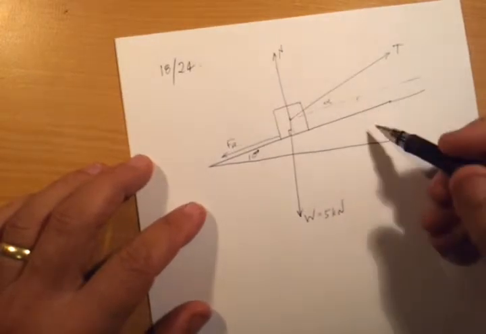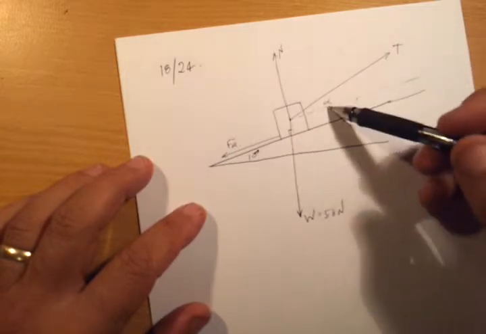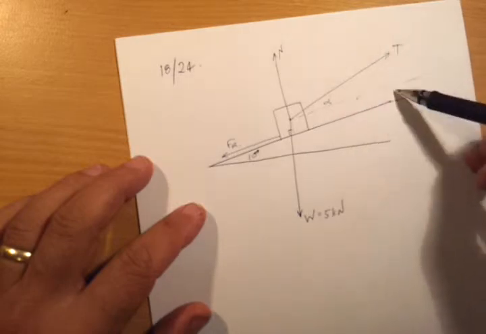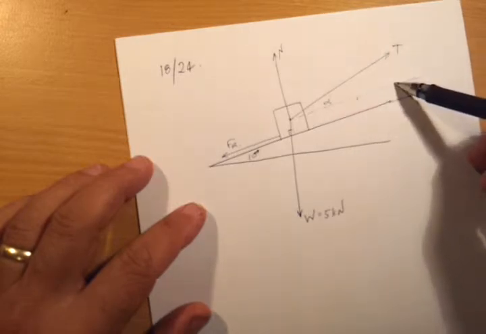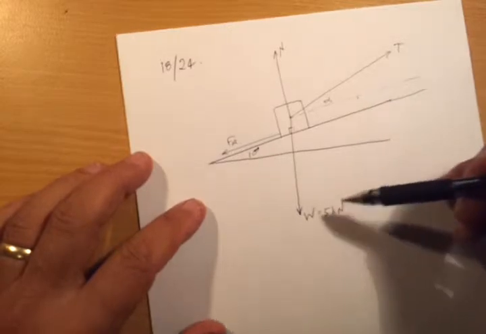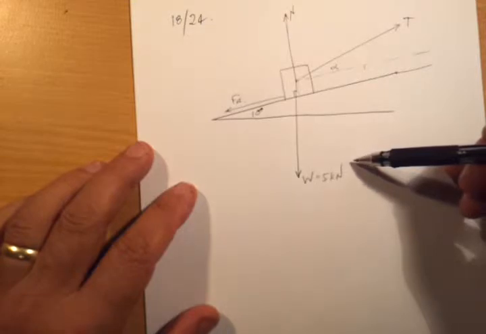Now, we could try and solve this analytically, but it'll produce some difficulties for us because we have some variables. We've got FR, we've got T, and we'd have to split these up into horizontal and vertical components, which would end up with quite a number of simultaneous equations that we'd need to solve. So to make it a lot simpler than that, we can use a graphical method, which will help us.